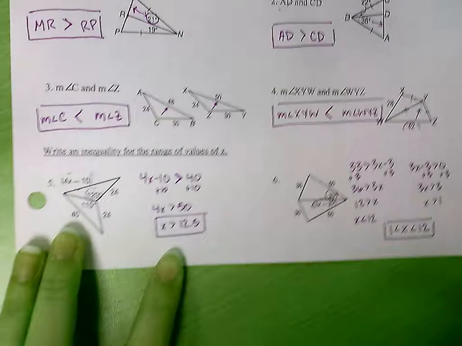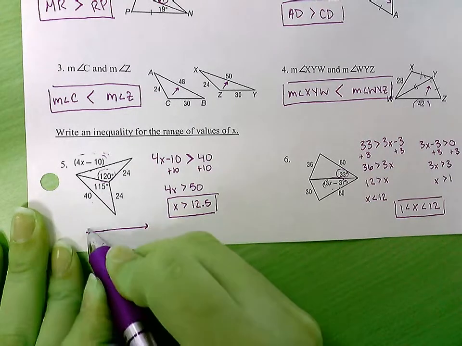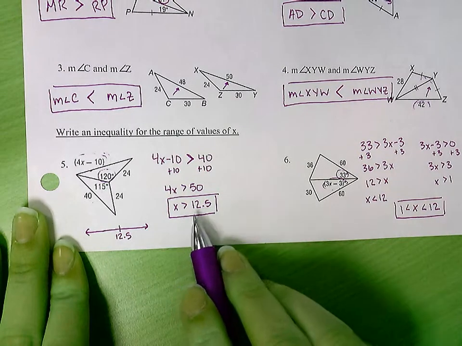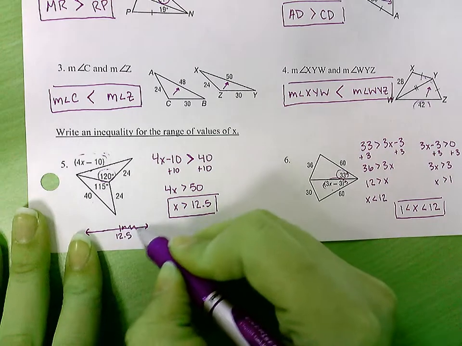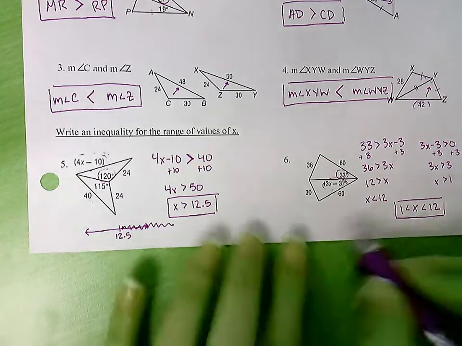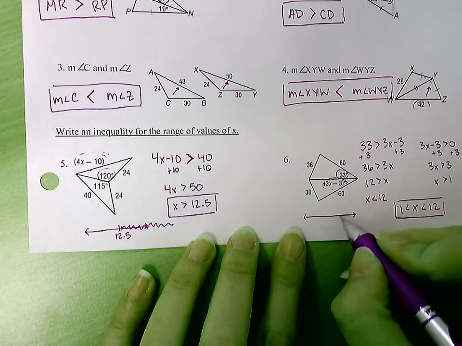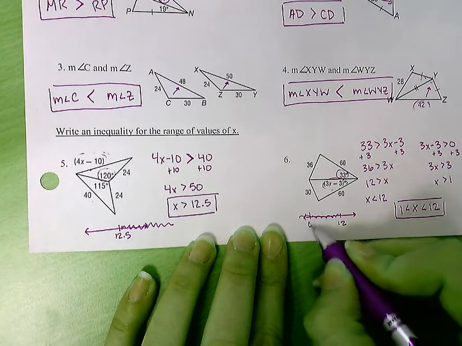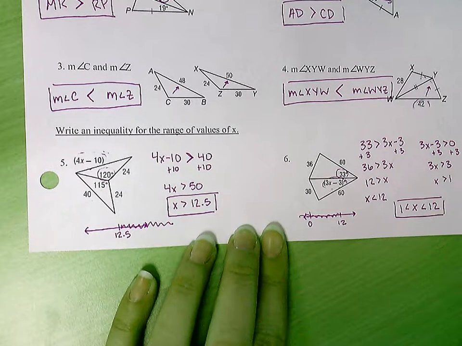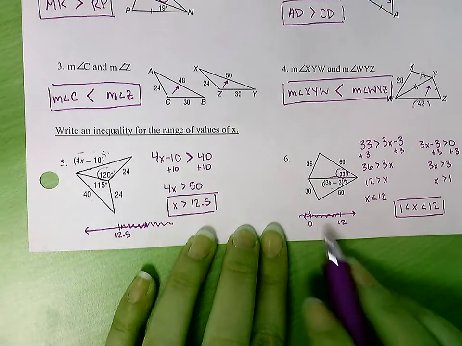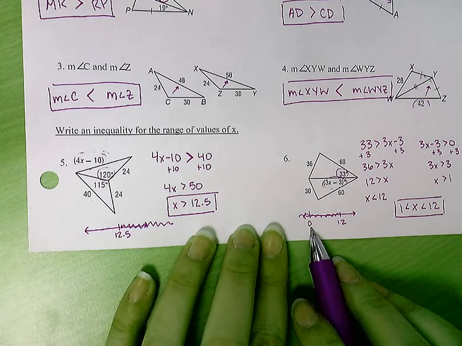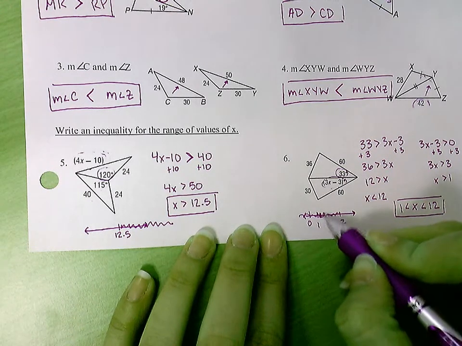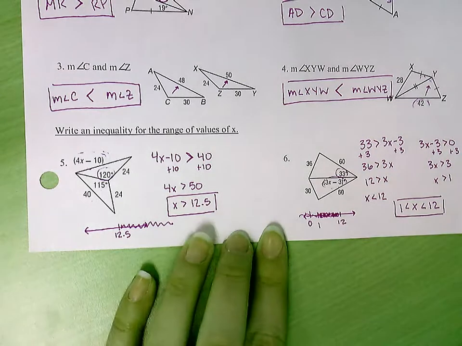So if I think about this on a number line, and I have 12.5 here, this statement says any value greater than 12.5, so it's going to keep going this way. And this one, if I have 12, it's any value less than 12, so it can go beyond 0. But since it's an angle measure, it can't be less than 0. So we have to see where that cutoff is, and that was at 1. So that's why it's between those two.